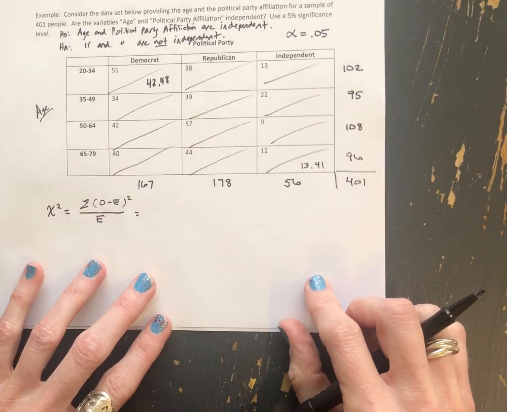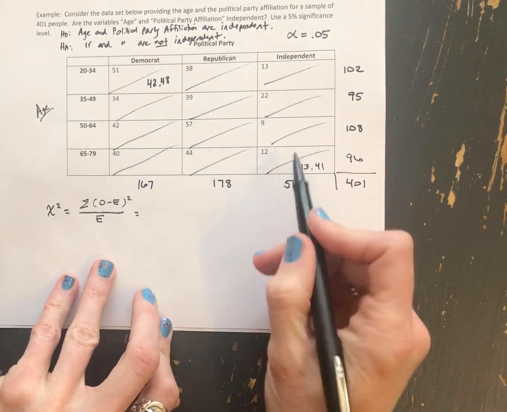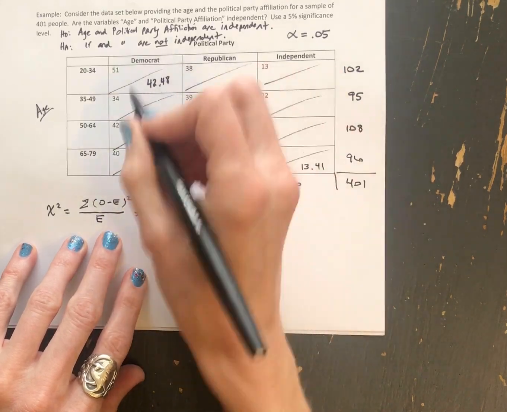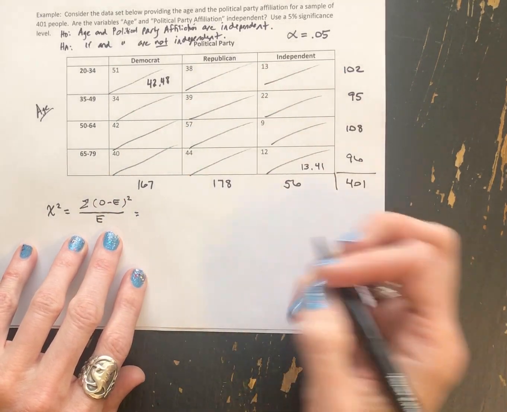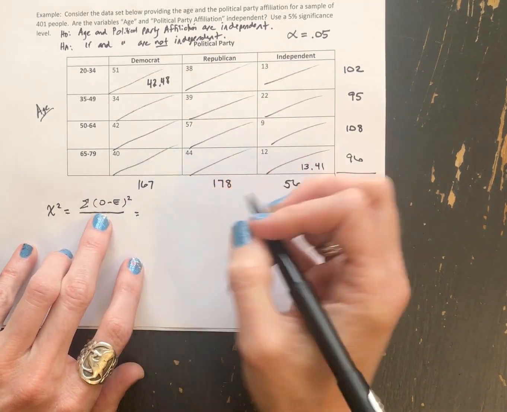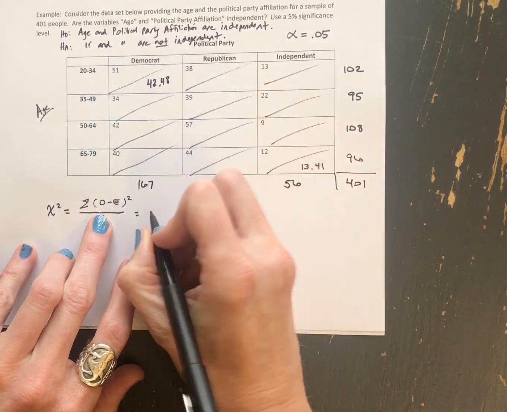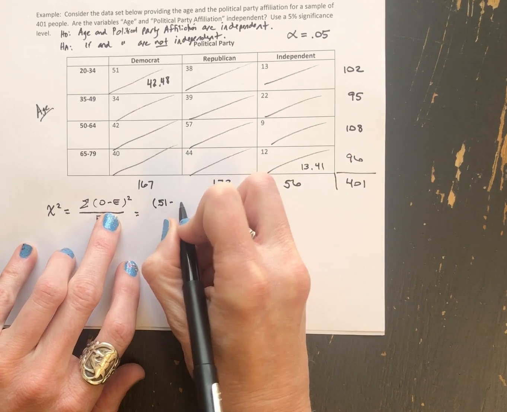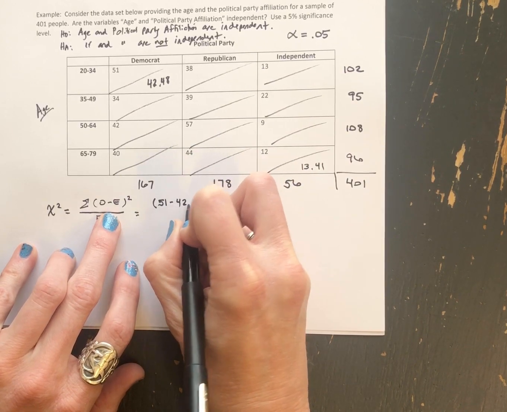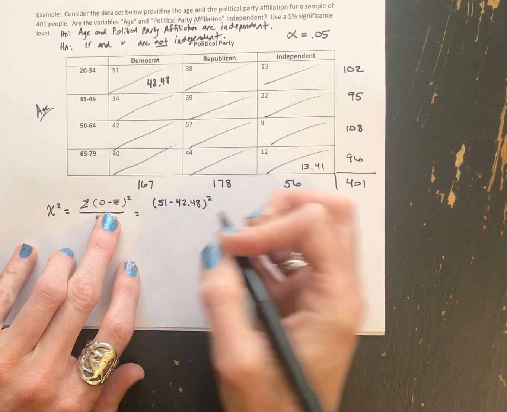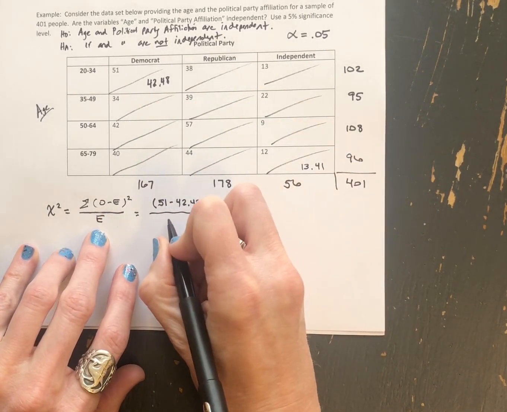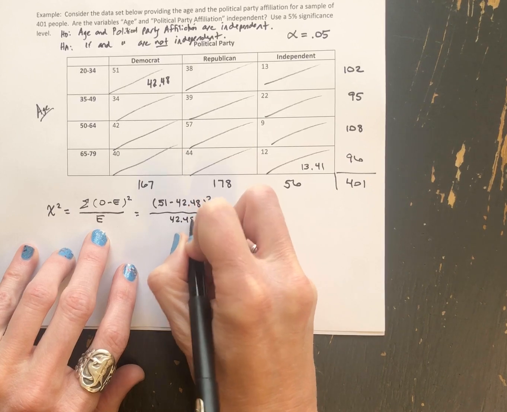But again, if we're doing this test by hand, we would have to find those expected values for every single cell. So all 4 times 3, right? All 12 cells. And then what we would do is we would take the observed value. 51 was what we observed. Expected for that first cell was 42.48. We would square it. We would divide by the expected, which was 42.48.